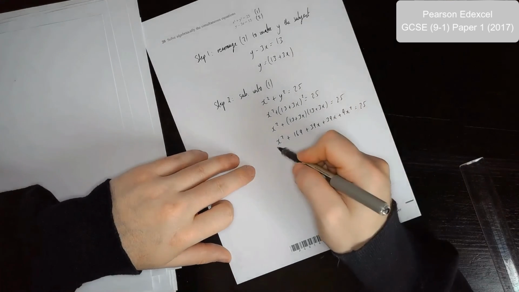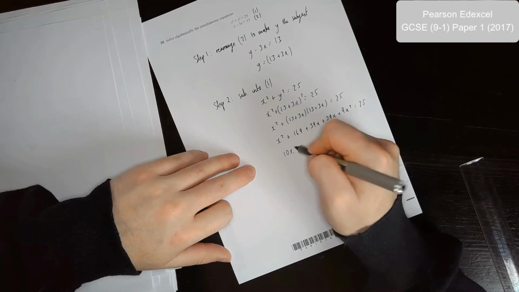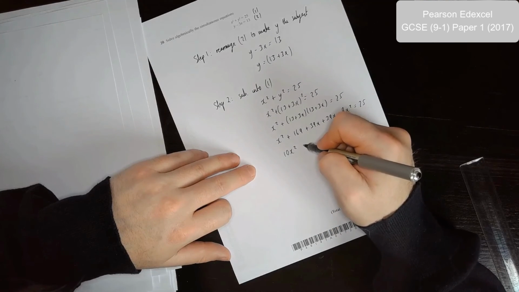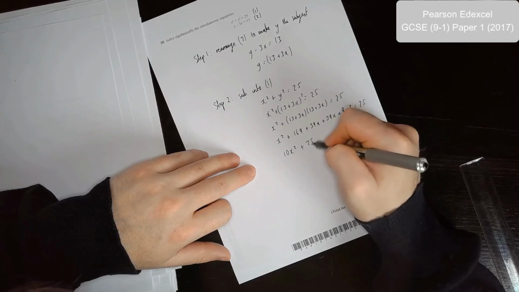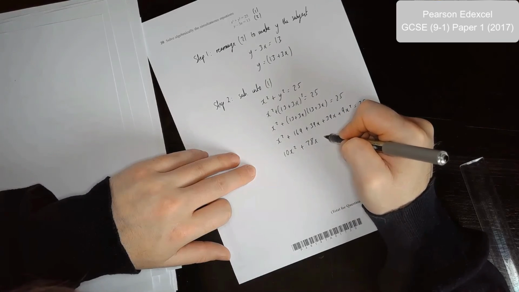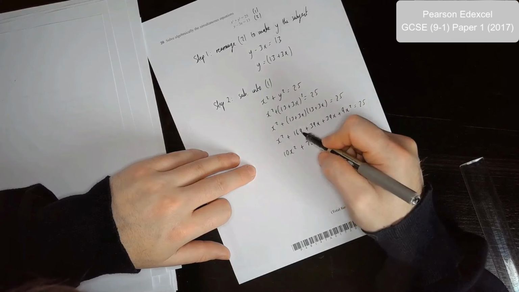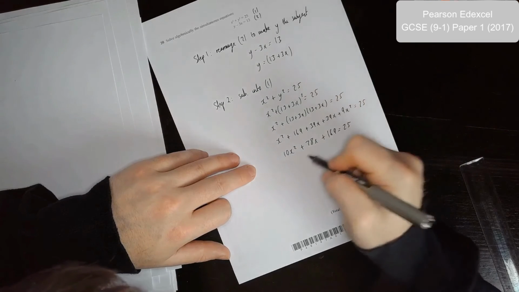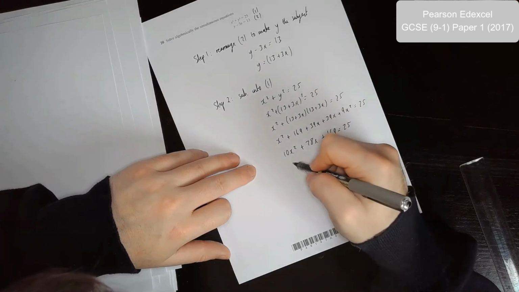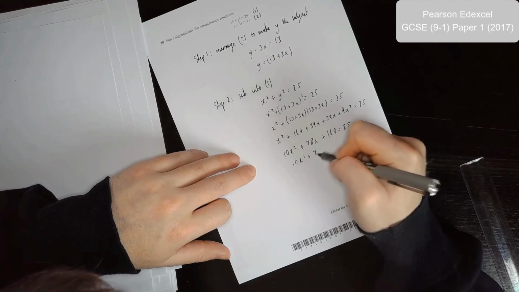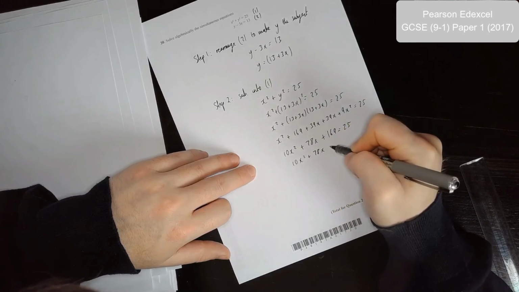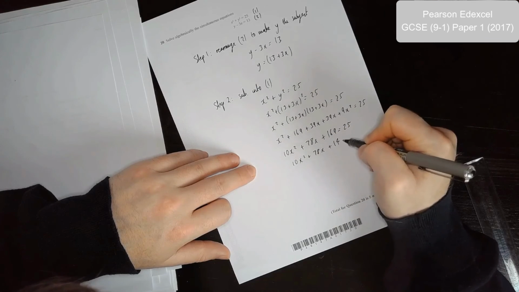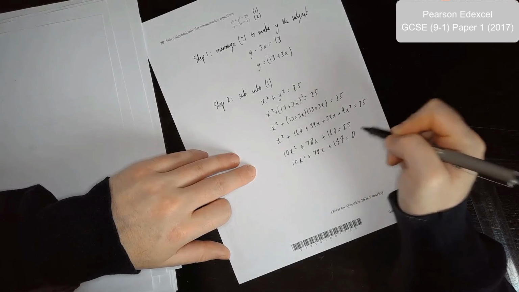Combine the like terms. So we get 10x squared. 39x plus 39x is 78x. And then subtract 25 from both sides, and we get 144 equals 0.